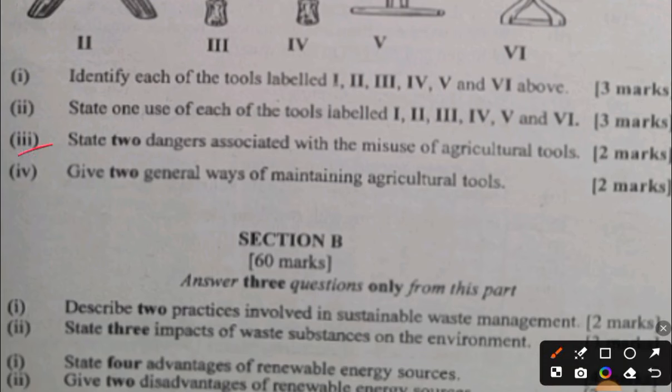State two dangers associated with the misuse of agricultural tools. Improper use of them can lead to cuts and bruises to the user, and also improper use can lead to damage or breakage of the tool. Then the IV. Give two general ways of maintaining agricultural tools. So the general way is to oil and grease the metal parts and also keep the wooden handles strong.